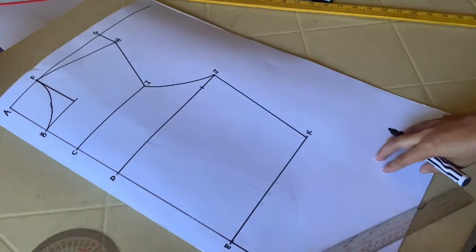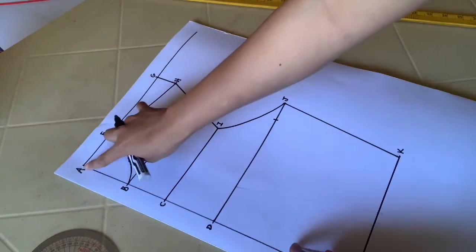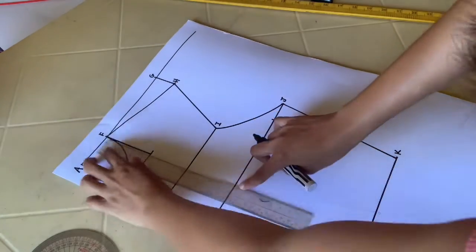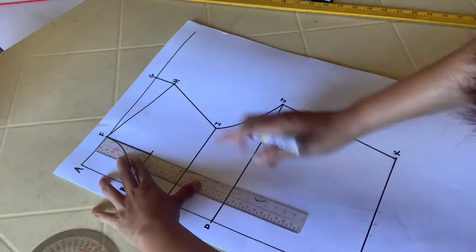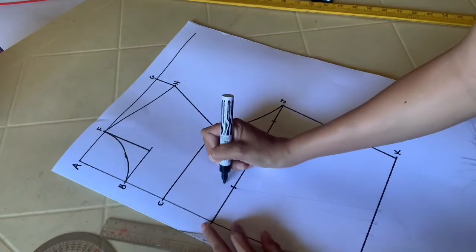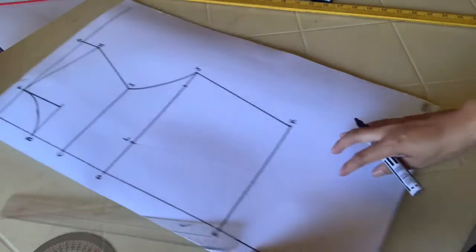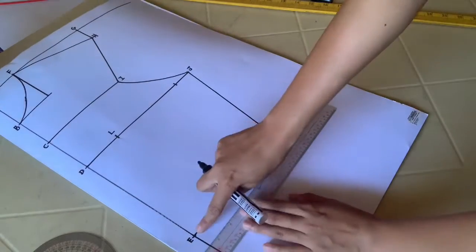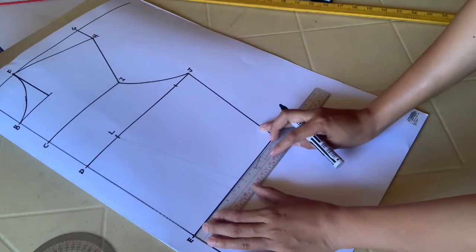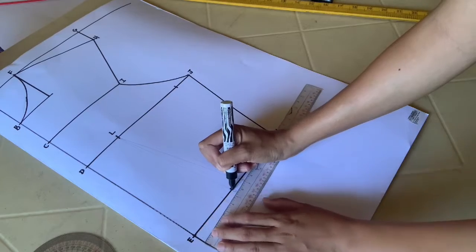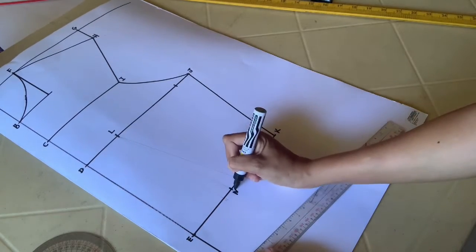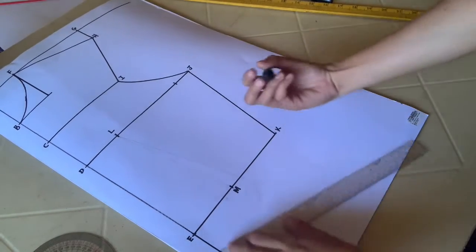The next step, we need to go to point F and get the bust height. For example, the bust height is 8 inches. You need to measure downward to get point L. To get M, start measuring from point E half of the bust distance. For example, the bust distance is 7, you need to divide it by 2.